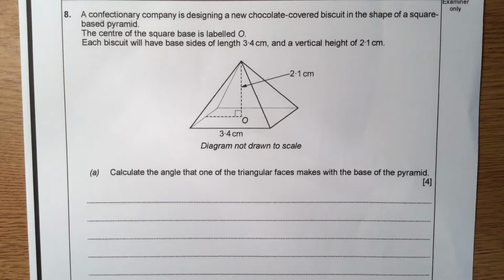Now, this is question 8 of a numeracy paper, higher tier paper 2. So you've got a calculator. Remember, it's not always totally clear what they're asking you to do on numeracy. That's what makes it difficult. Now, this first question is quite straightforward, but you've got to try to unpick the topic. Calculate the angle that one of the triangular faces makes to the base of the pyramid.